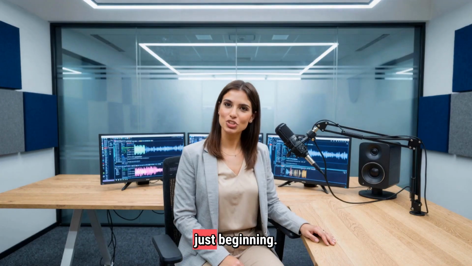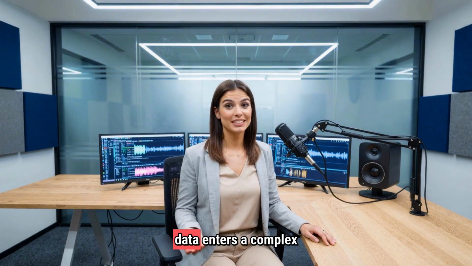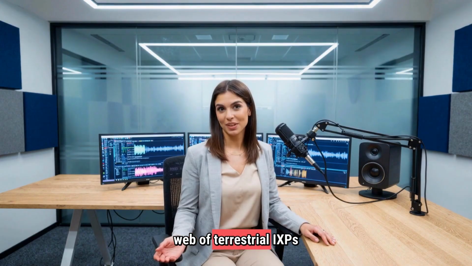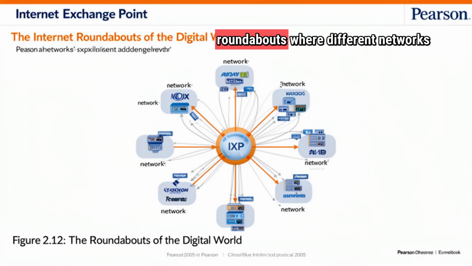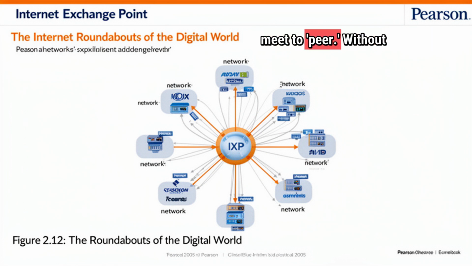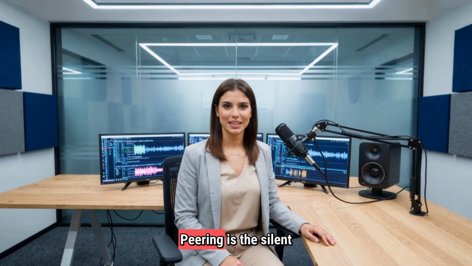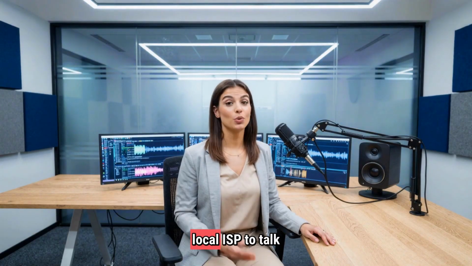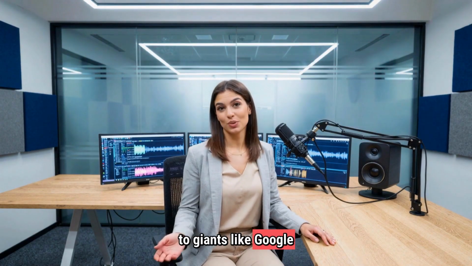But the journey is just beginning. From the coast, the data enters a complex web of terrestrial IXPs and data centers. IXPs are the massive roundabouts where different networks meet to peer. Without these points, the internet would be fragmented. Peering is the silent agreement that allows your local ISP to talk to giants like Google and Netflix. It is the handshake of the internet.